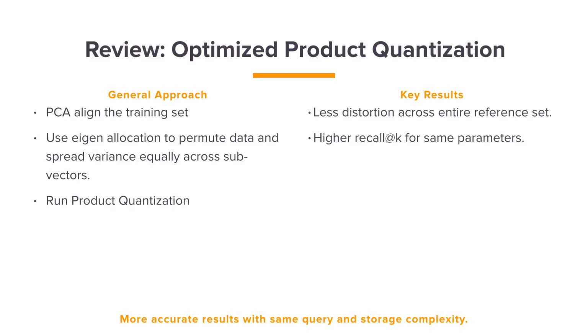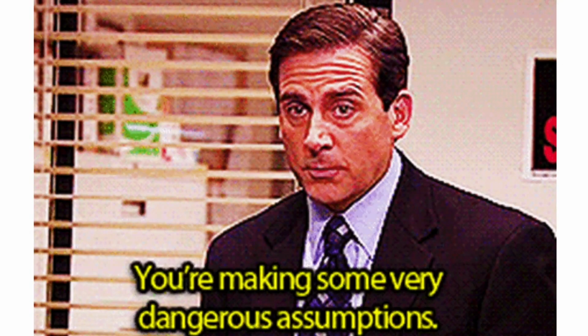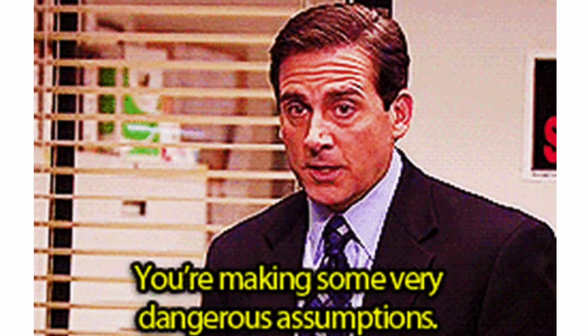Yeah, that's great. In fact, after you do all that work, when you're building your index, you can just multiply your centroids by R and then store them in the same way. So the query part doesn't even need to know it was optimized, right? Pretty sweet, huh? So more accurate results. Now, somebody earlier realized, hey, there's something fishy going on here.